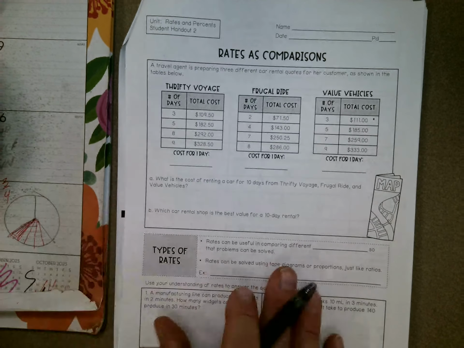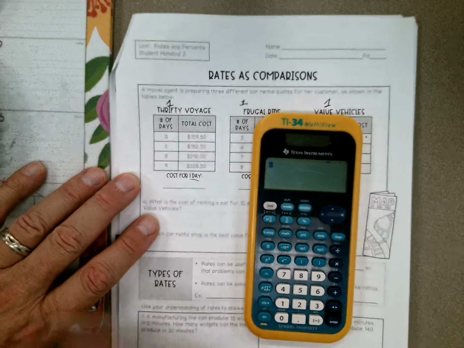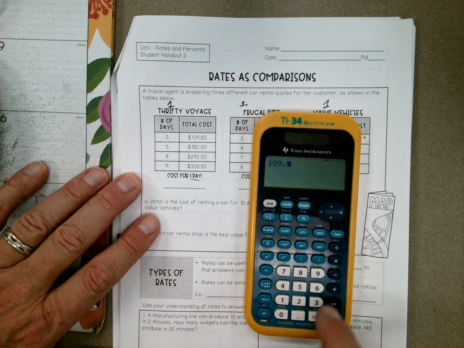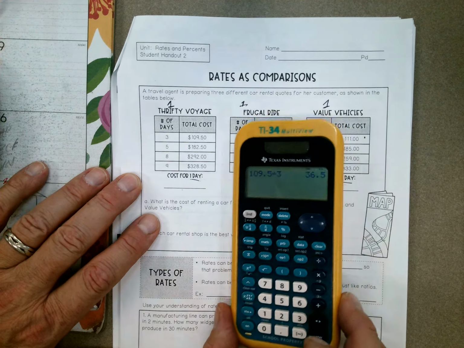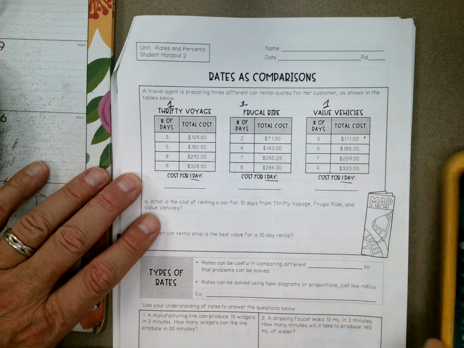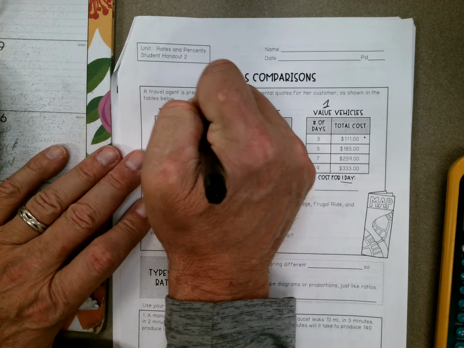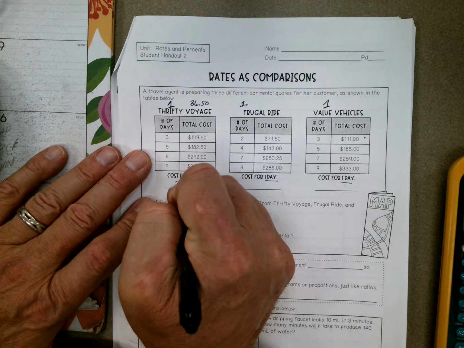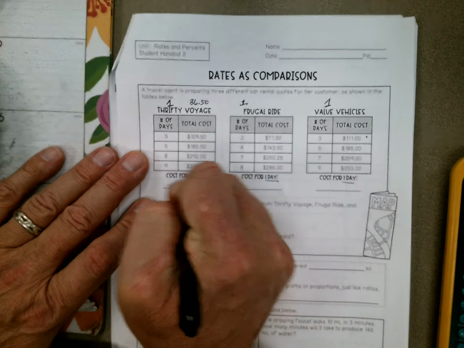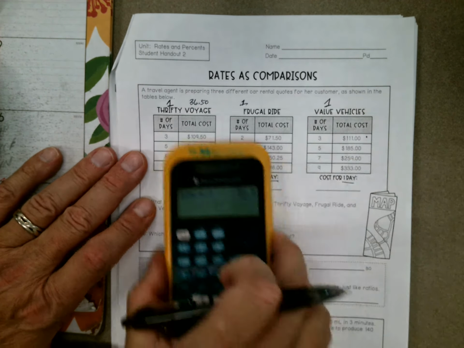To find that unit rate, I turn my calculator on and take the total cost and divide it by the number of days. So $109.50 divided by 3 is $36.50. That's the unit rate.